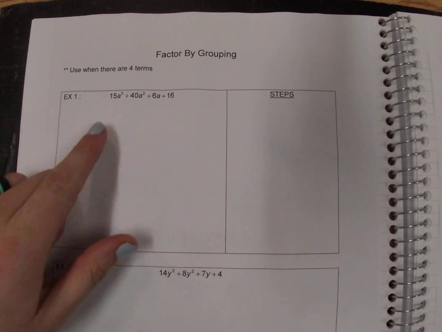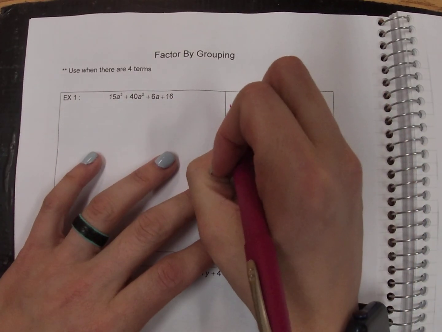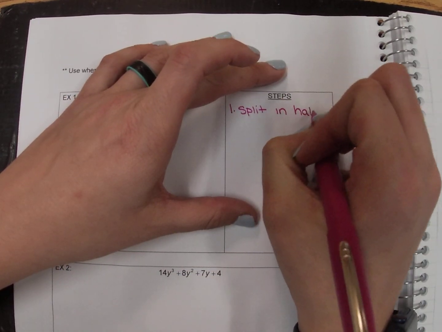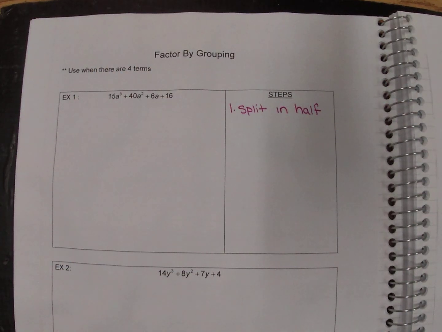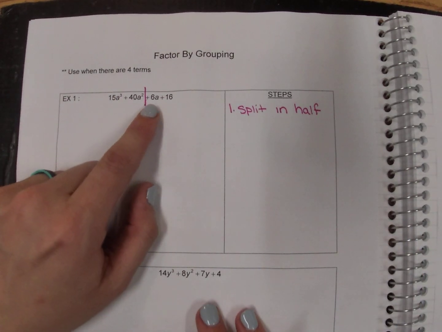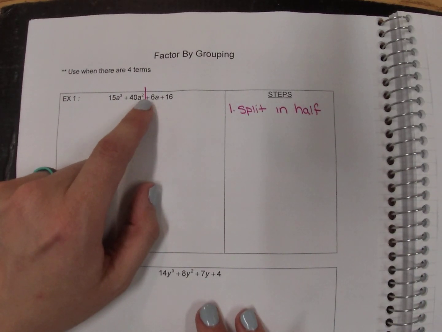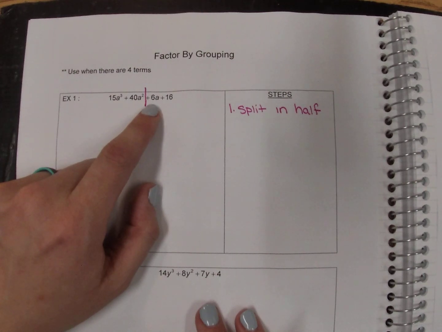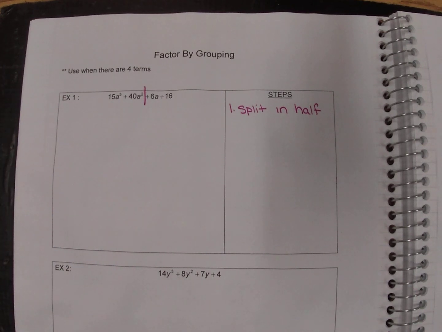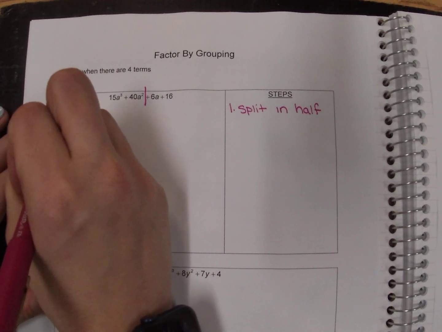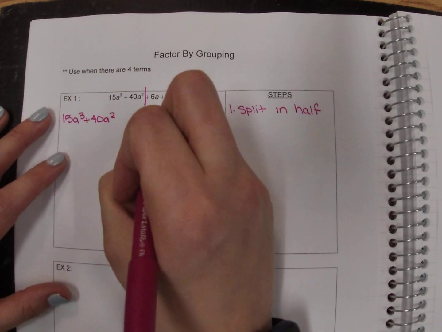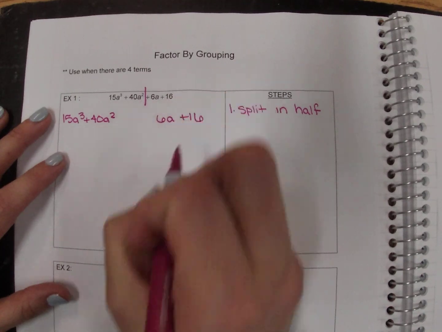So if we are going to factor by grouping, our very first step is going to be to split the polynomial in half. If there's 4 terms, we're literally just dividing it with 2 terms on one side and 2 terms on the other. So I'm literally just chopping this in half. Now, when I put that line in there, I want to make sure that I'm not cutting off that addition sign because that's telling us whether it's positive or negative. So since this is positive, we need that addition sign telling us that sign. So on one side, we're going to have a 15a to the third plus 40a squared. And on the other side, we're going to have a 6a plus 16.